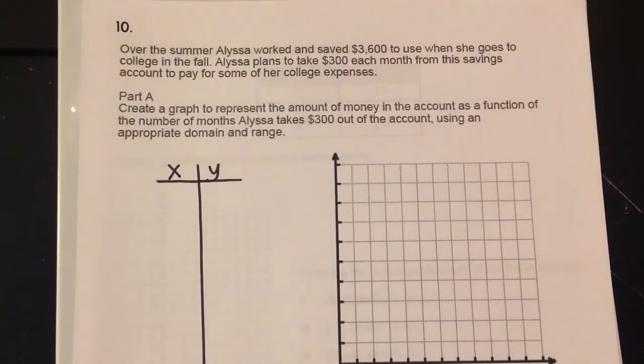Okay, so over the summer, Alyssa worked and saved $3,600 to use when she goes to college in the fall. Alyssa plans to take $300 each month from this savings account to pay for some of her college expenses. So it says create a graph, but we're going to look at the word problem and see how I can make an equation very quickly.